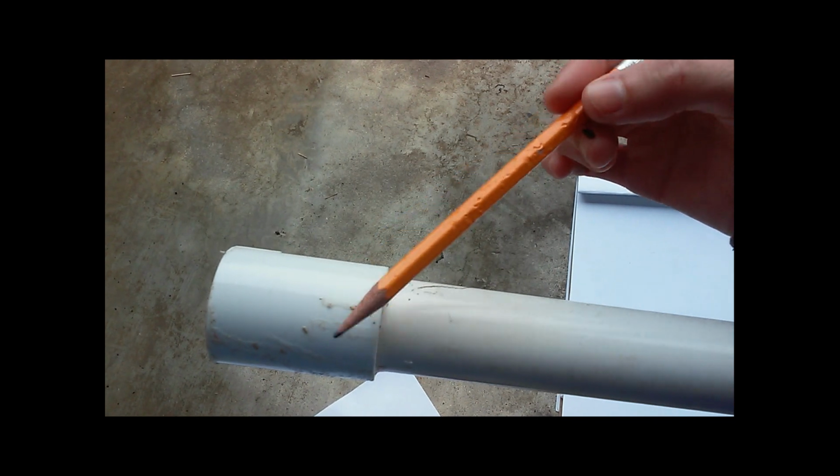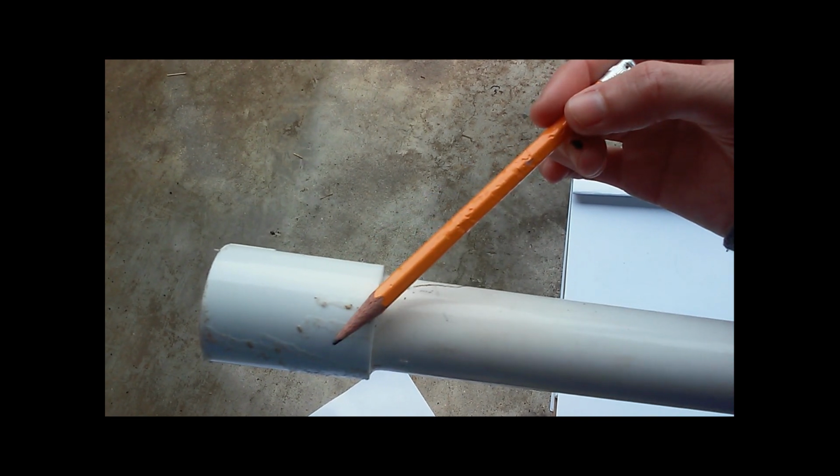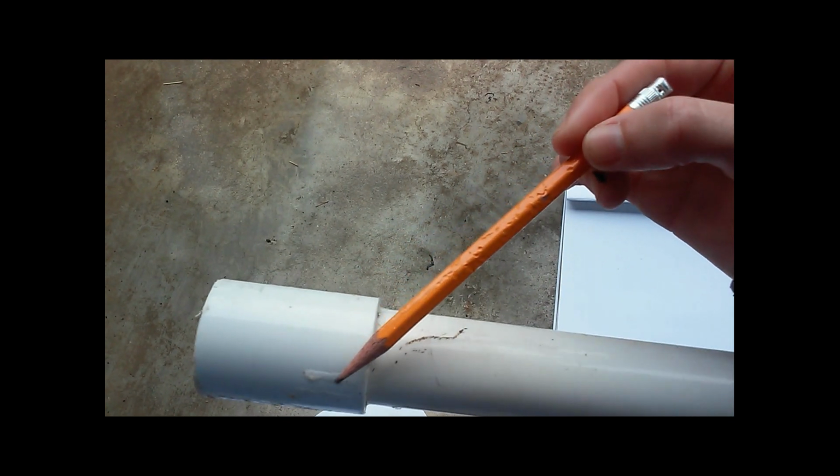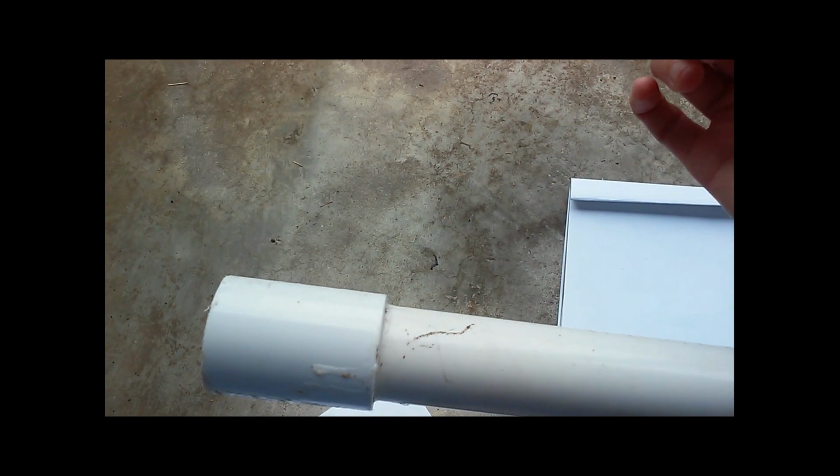And see its reflection, because when I turn it, it really doesn't change where it's at. It doesn't follow my pipe. See, it's right here. It doesn't follow my pipe. It stays with the light.